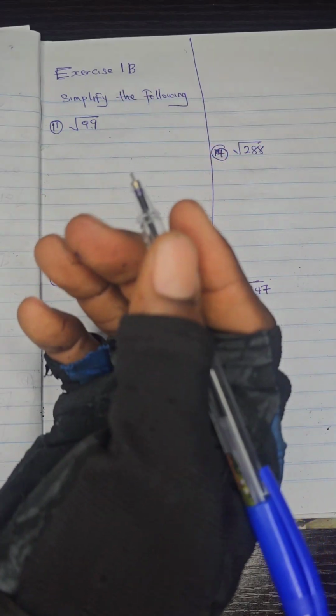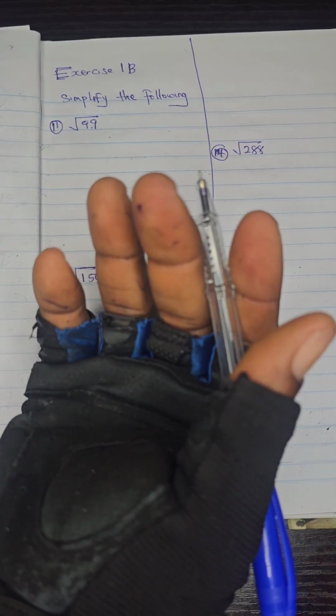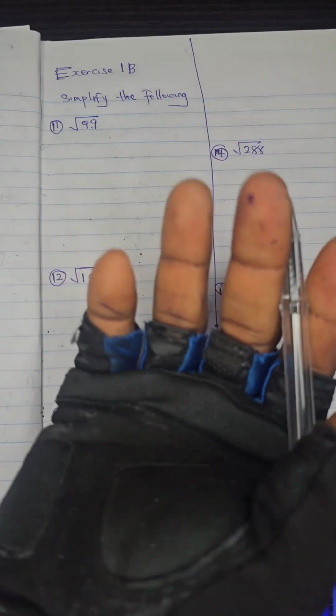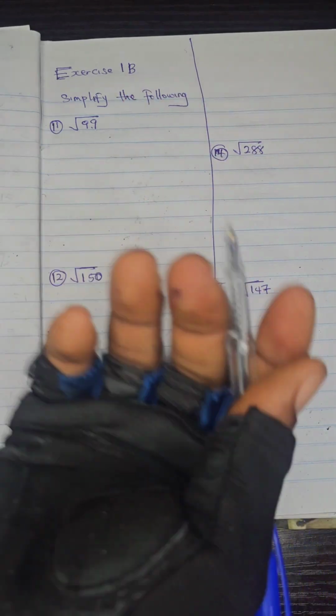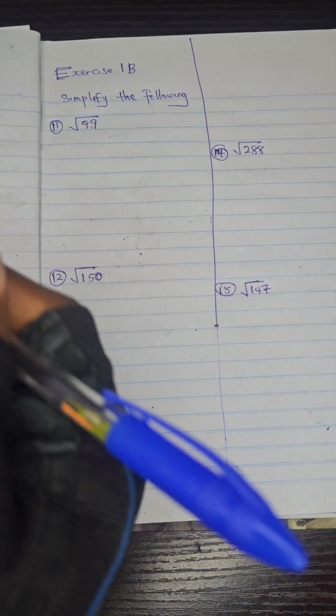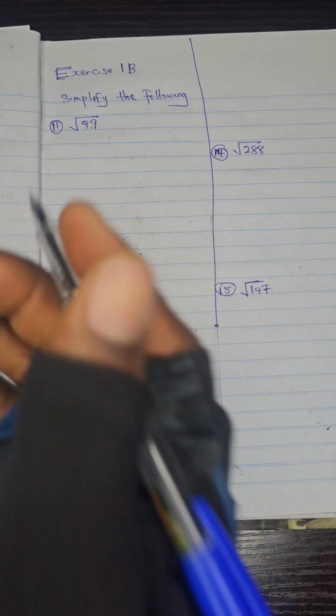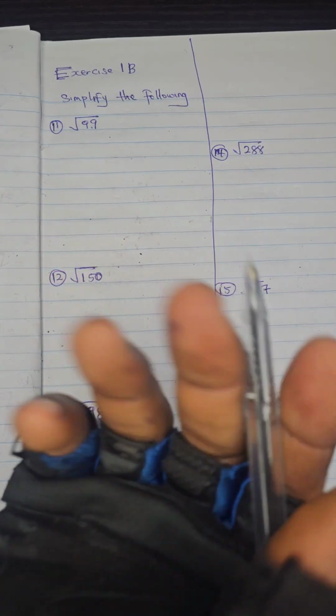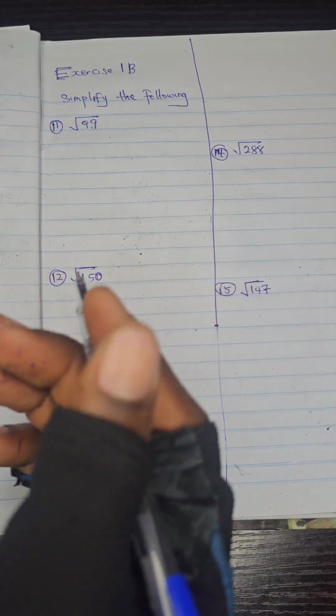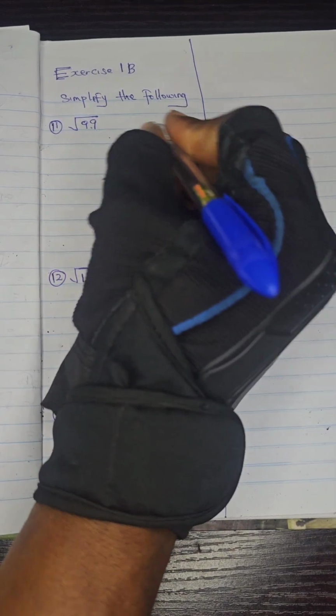If you don't know, perfect squares are the numbers I've explained in the previous class that have a rational root. Numbers like 4, the square root of 4 is 2, 9, the square root of 9 is 3, 16, the square root of 16 is 4, 25, the square root of 25 is 5, and so on and so forth. So now, this is 99.